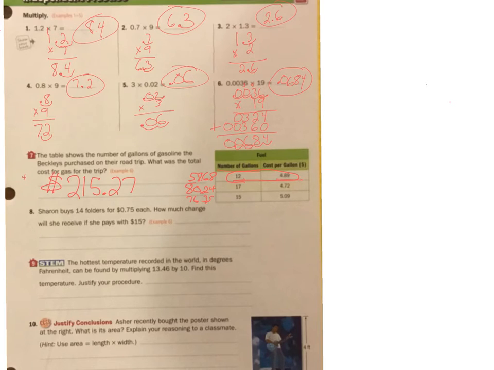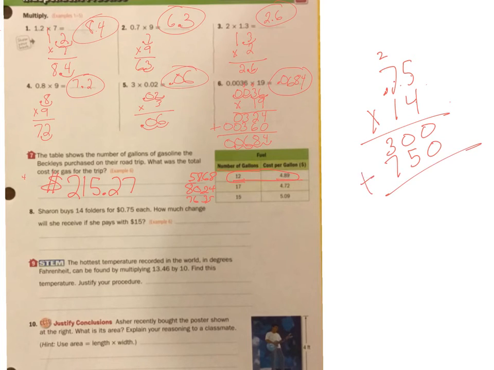Sharon buys 14 folders for 75 cents each. How much change will she receive? Well, first of all, 75 times 14. Let's see how much she has to pay. 5 times 4 is 20. 7 times 4 is 28. Plus 2 is 30. Add my 0. 1 times 5 is 5, and 1 times 7 is 7. Okay, let's add them up. 0, 5, 7 plus 3 is 10. I come out 2, I go in 2. So, the cost of the folders was $10.50.